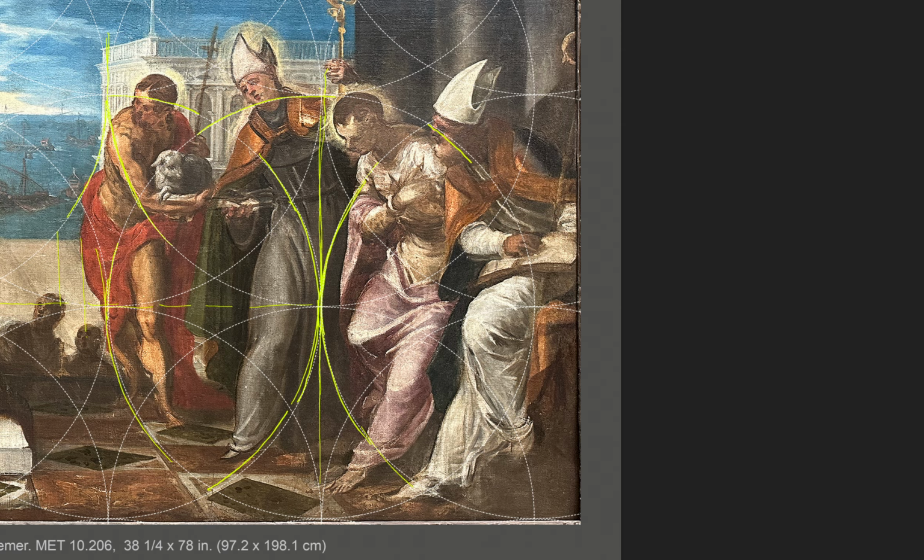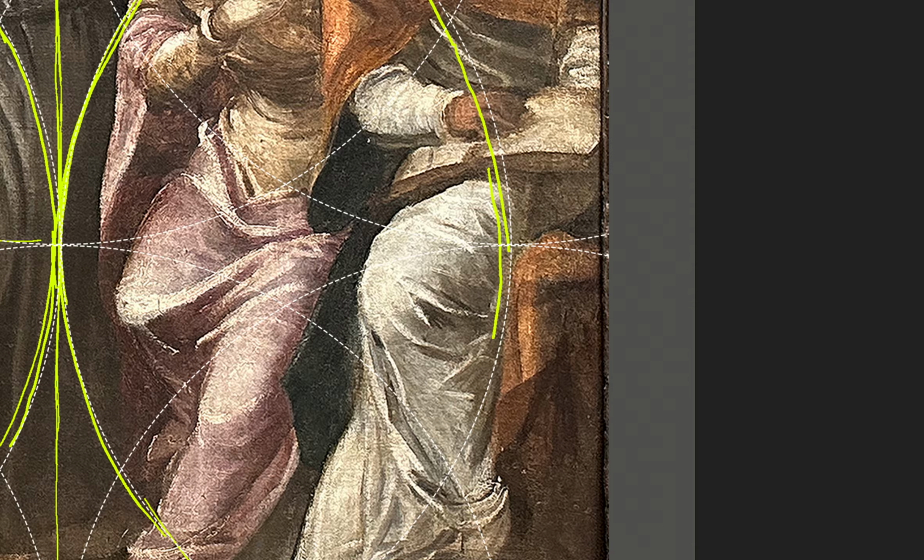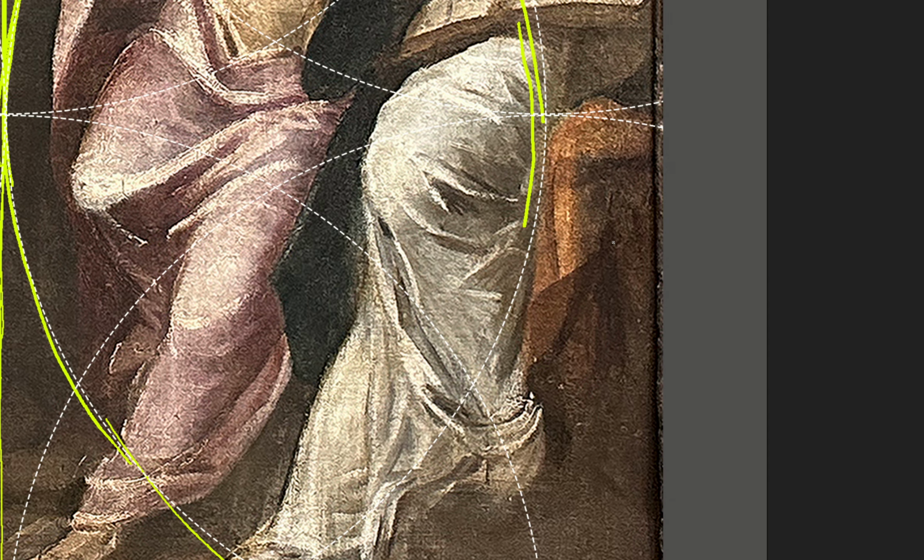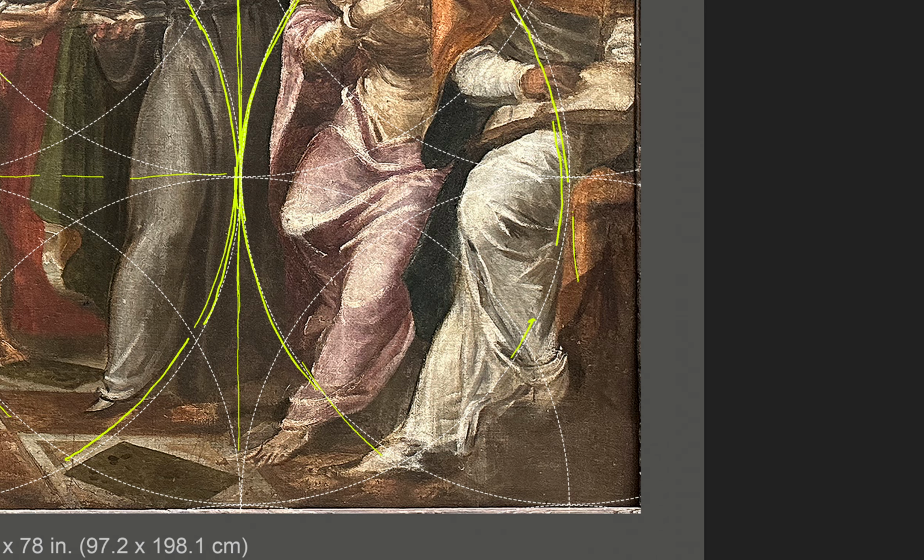And we see the same thing happening here. Comes down and blends into this figure's robes. Look at that arc. Again, you can see in the background telltale signs of compass marks, presumably. Right down like so. And like so.